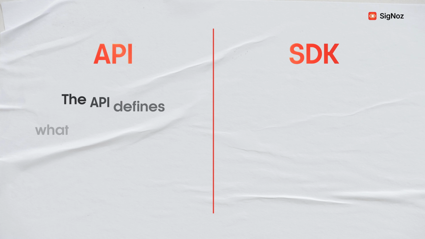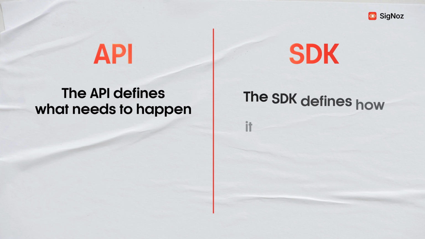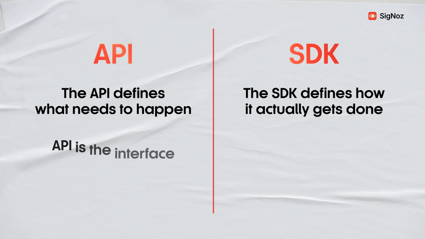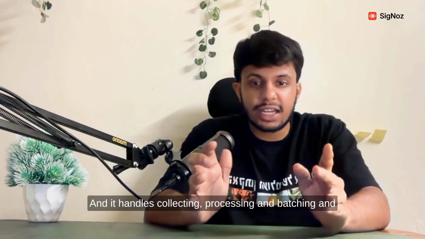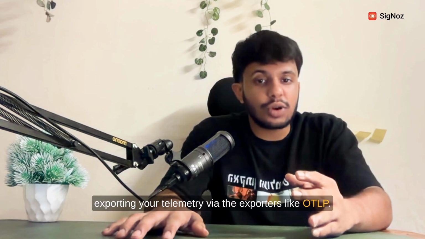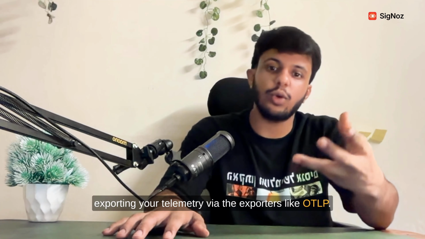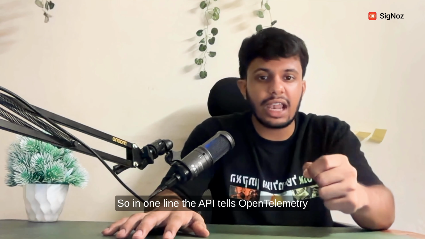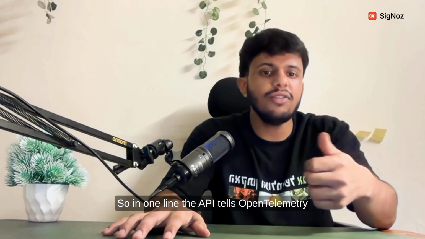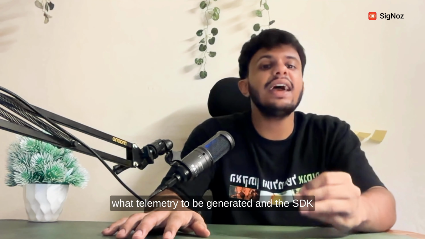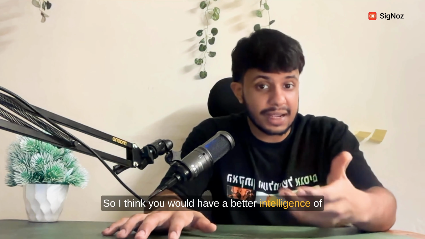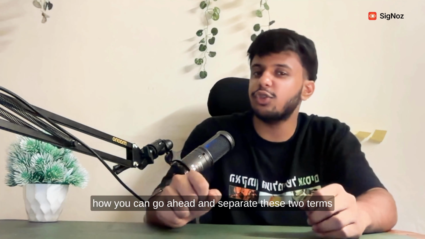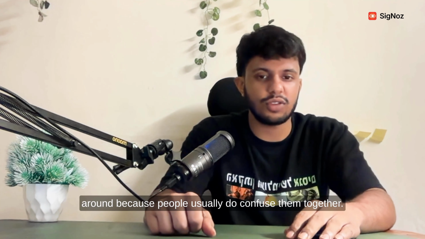A simple way to think about it: the API defines what needs to happen, the SDK defines how it actually gets done. The API is the interface your application talks to. The SDK is the engine underneath, and it handles collecting, processing, batching, and exporting your telemetry via exporters like OTLP. So, in one line, the API tells OpenTelemetry what telemetry to generate, and the SDK decides how to process and ship it. So, I think you now have a better understanding of how to separate these two terms, because people usually do confuse them.